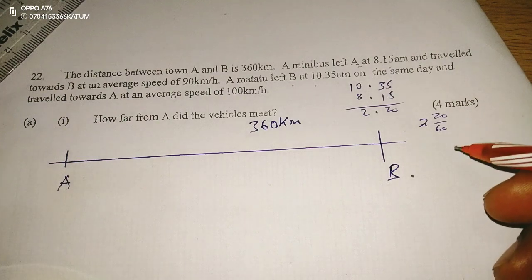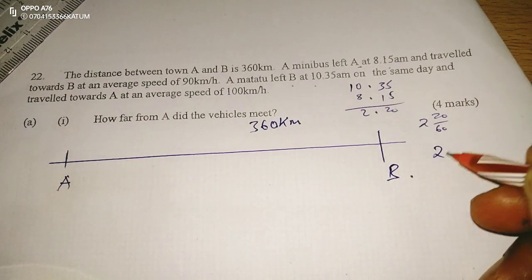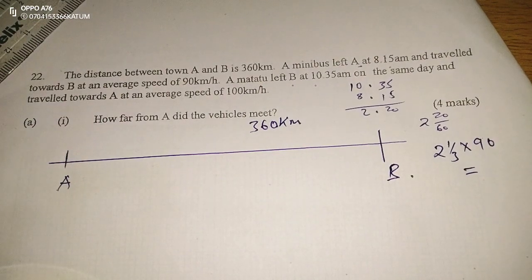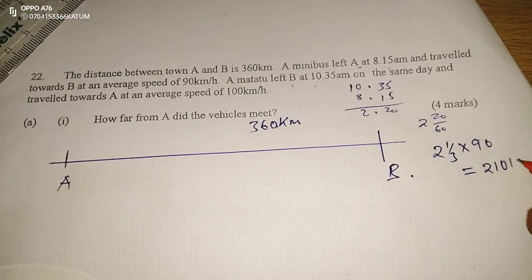So we can multiply 2.33 hours and a speed of 90, and we see the distance which had been covered. This is 7/3 by 90, and we get 210 kilometers.